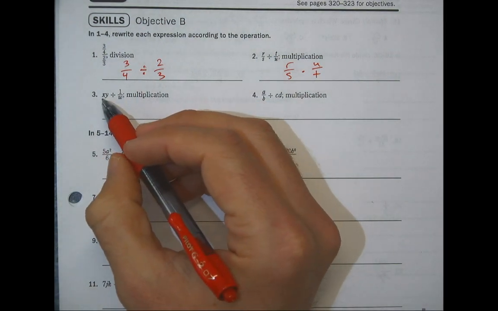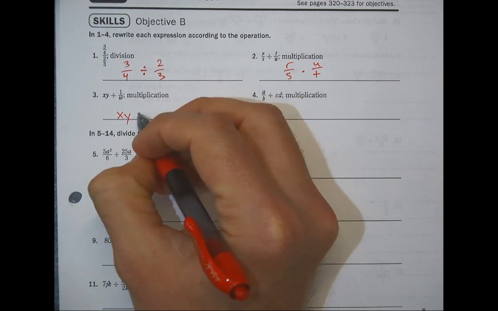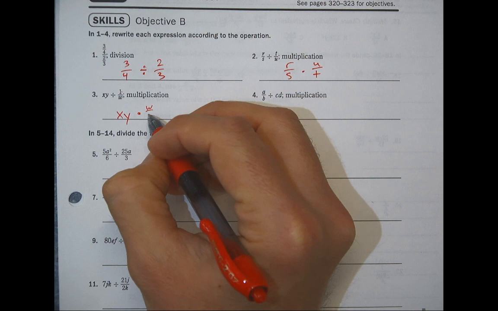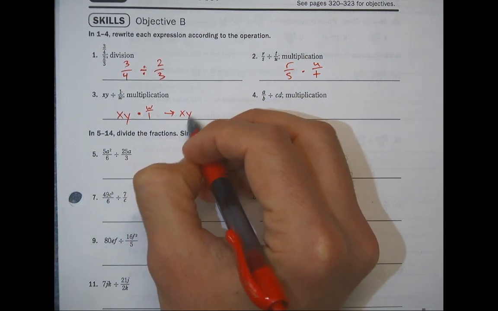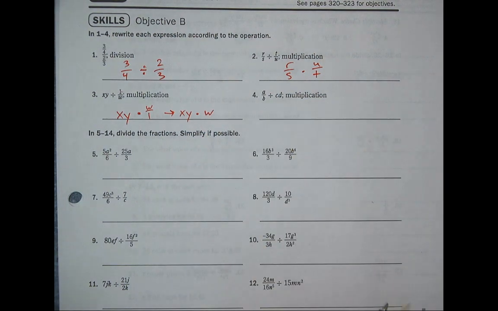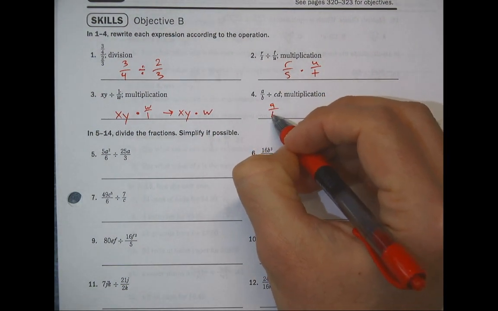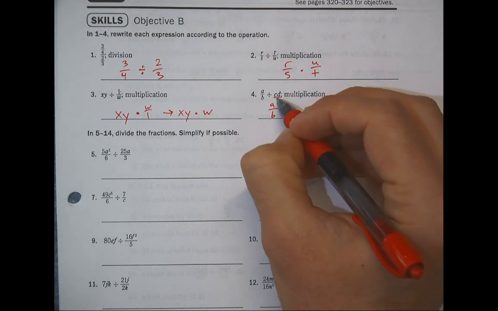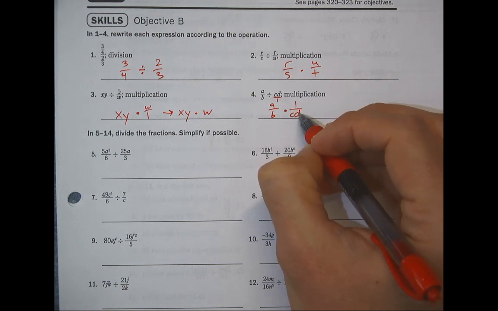Number 3, we're going to rewrite this division as multiplication, so the first one stays the same. If we change it to multiplication, we have to change this to w over 1. And you don't really need it over 1, so you could write this as just xy times w. And here, changing division to multiplication, the first one stays the same, times. Now this needs to flip. This is a fraction over 1, so when you flip it, it's 1 over CD.